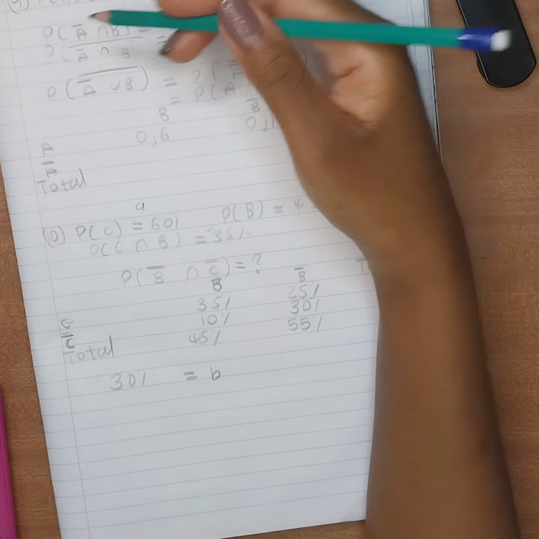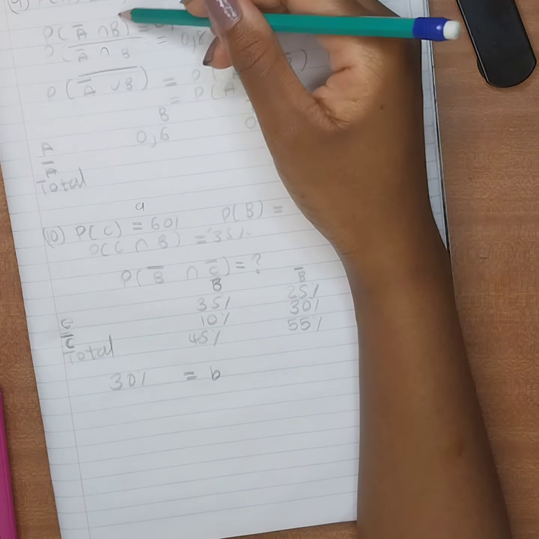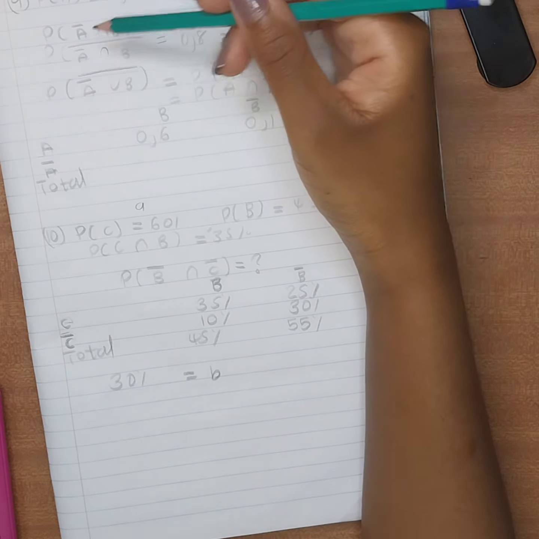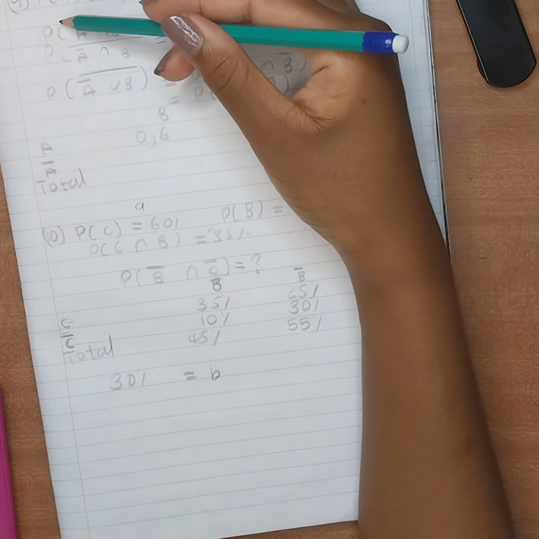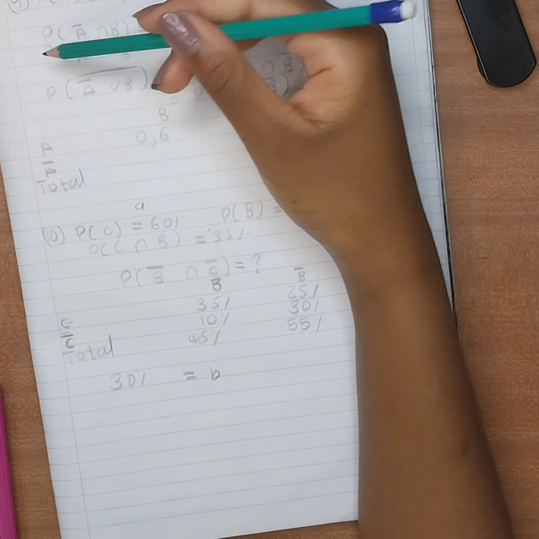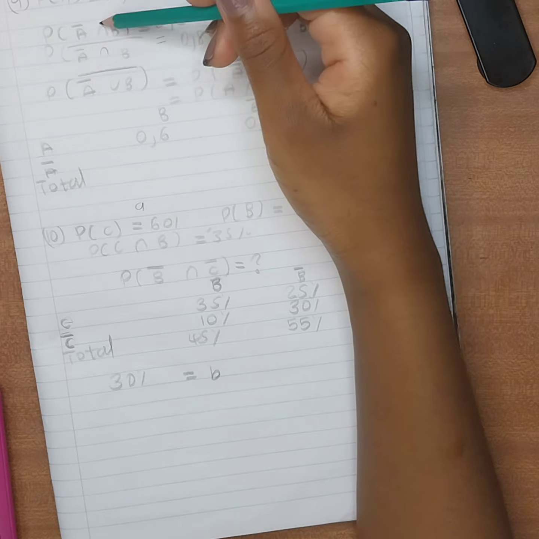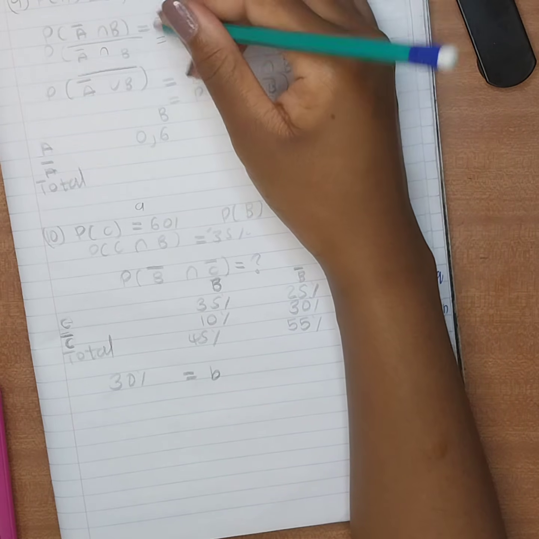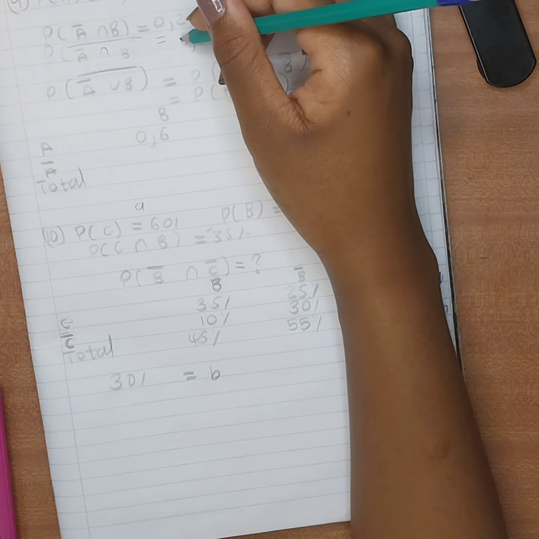I'm also given that the probability of not A intersection B is equal to 0.2, right? If you find the complement of this, you're going to say the probability of whatever this is, complement. And this is going to be equal to 1 minus 0.2, and I get 0.8.